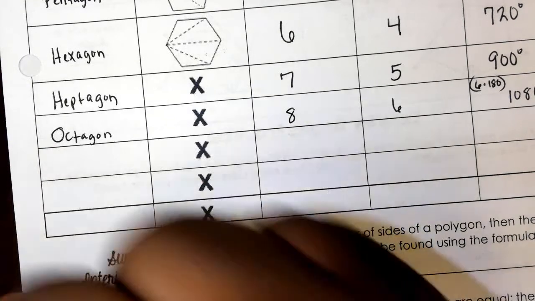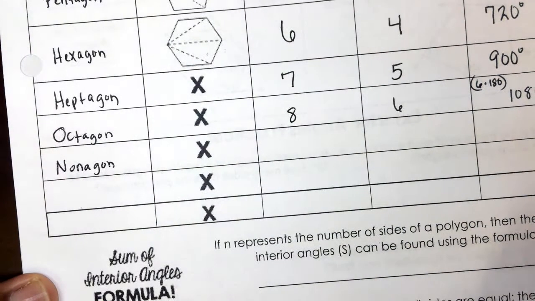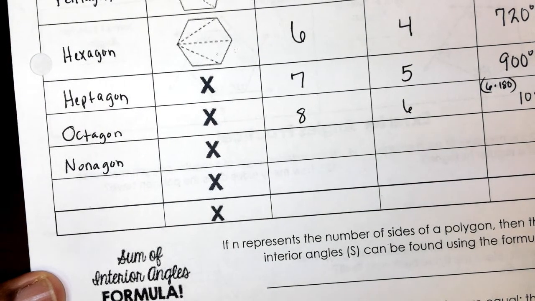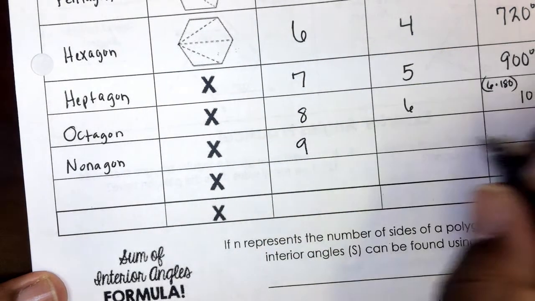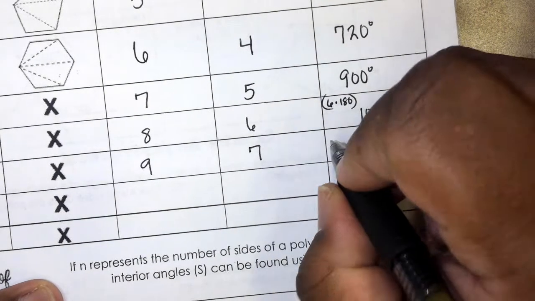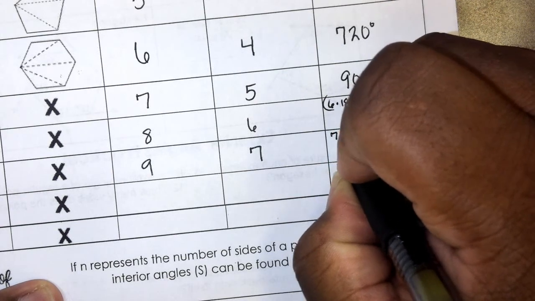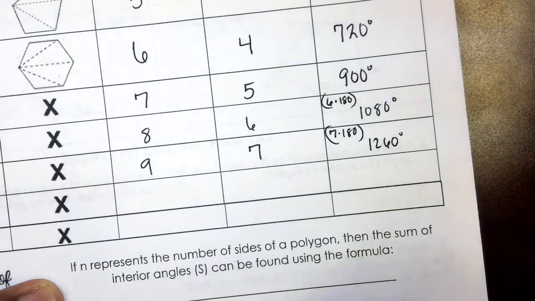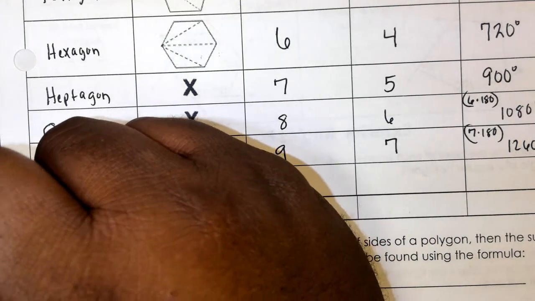Next one is a nonagon. They call this 2 different things. The one I use is nonagon. They call it something else, I can't even remember the name of it right now. One more time. That's 1260. Then decagon.